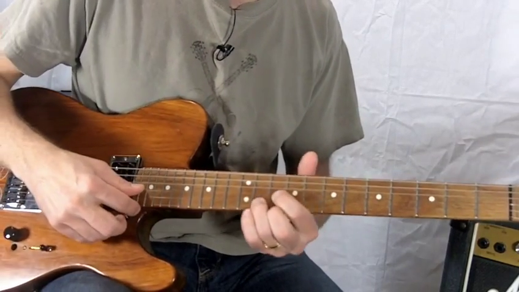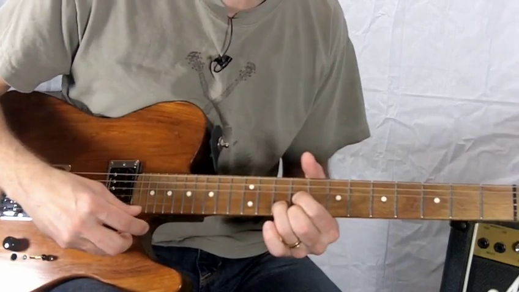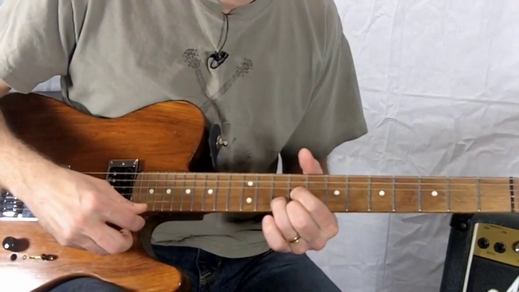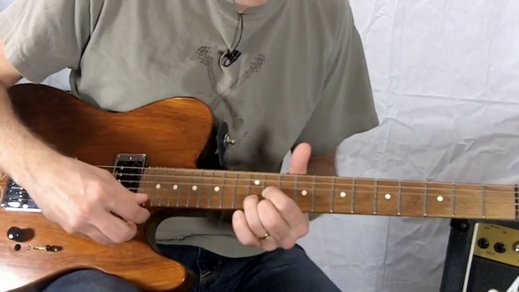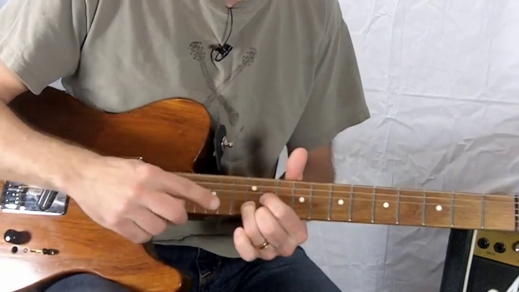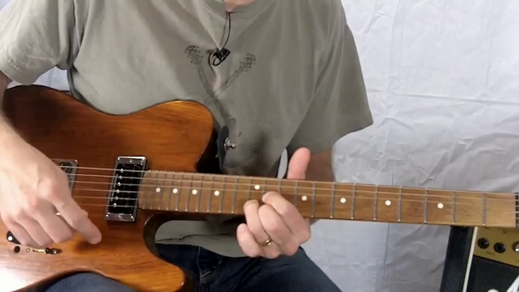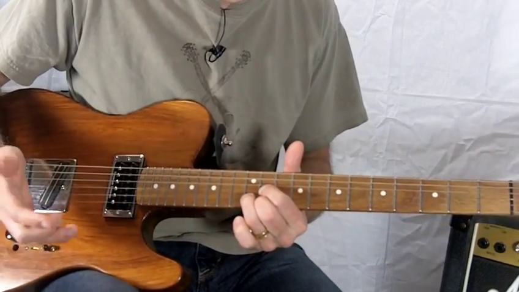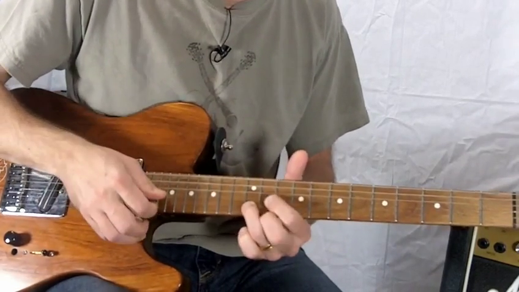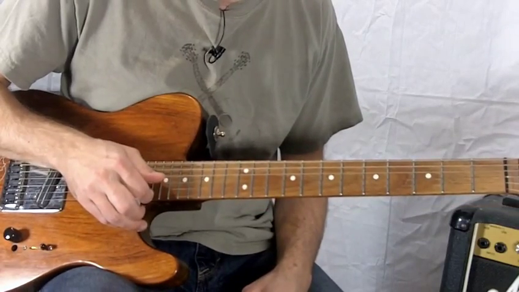In a major key. So that's your 4th chord, A major. And your 5th chord, B major, with your root on the 12, which probably makes sense to you because that's the B string, right? And that's the same as an open note, B.